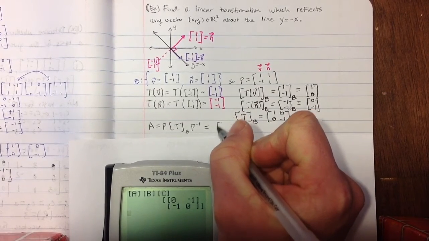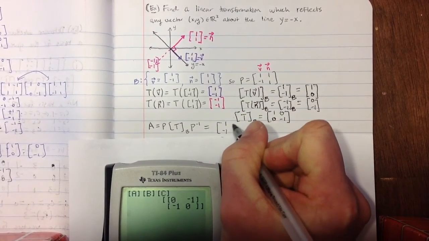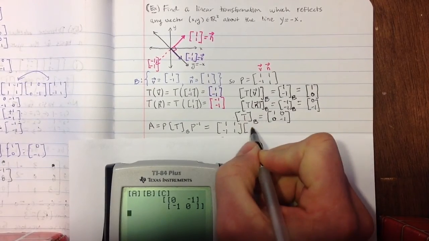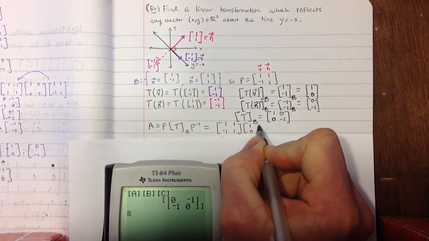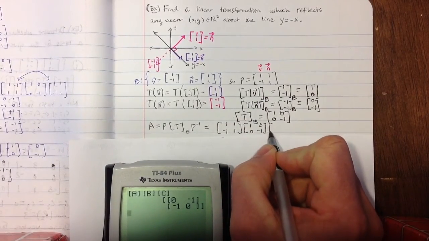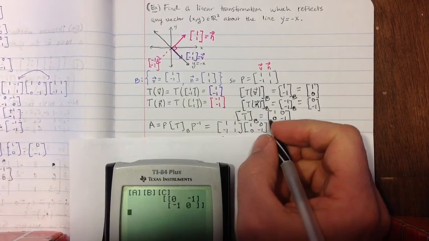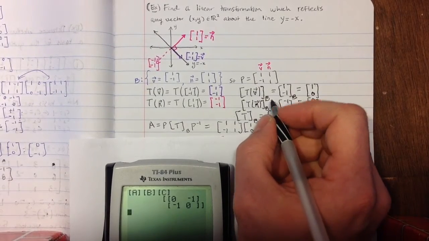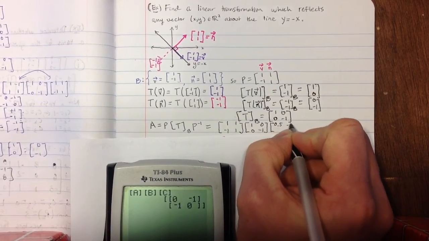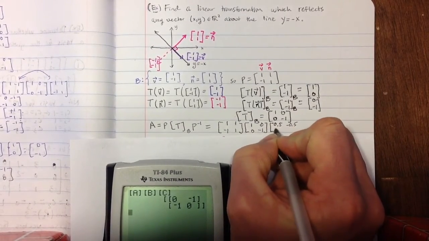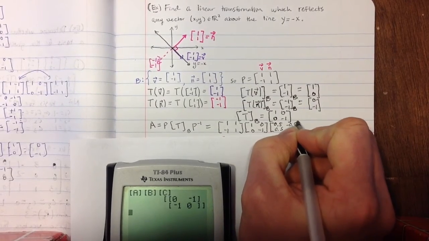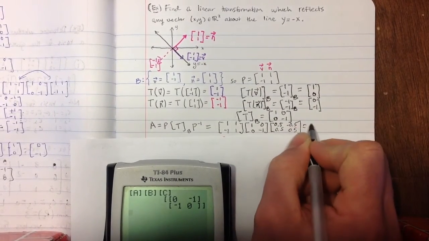So when I take P, which is 1, negative 1, 1, 1, times this matrix T_B that I just found, that's where I had to use this basis, times the inverse, which was 0.5, negative 0.5, 0.5, or 0.5, sorry, I get this matrix here.